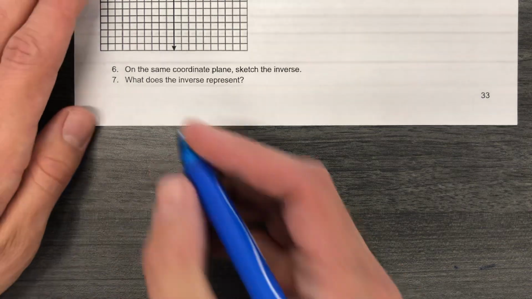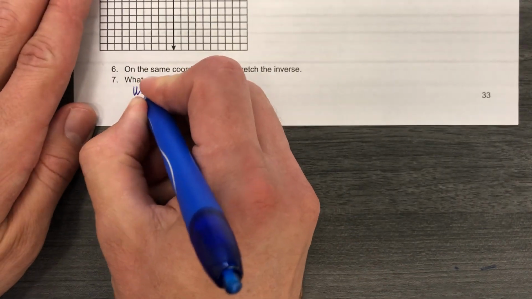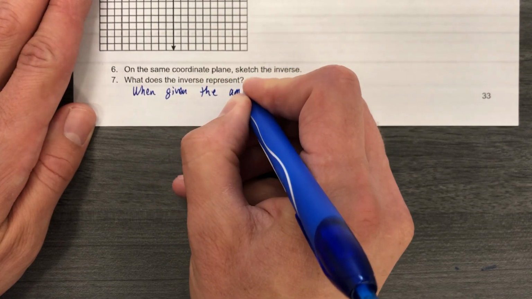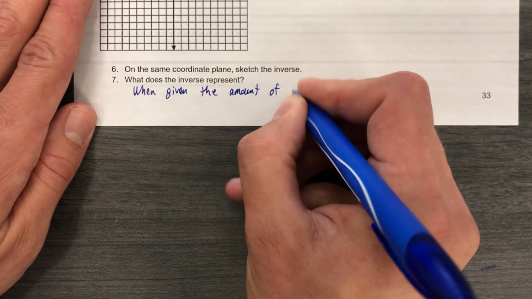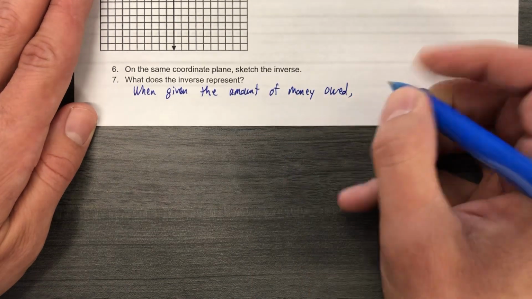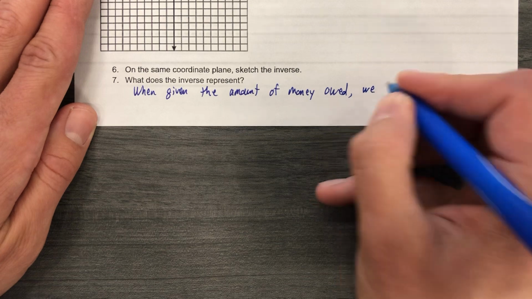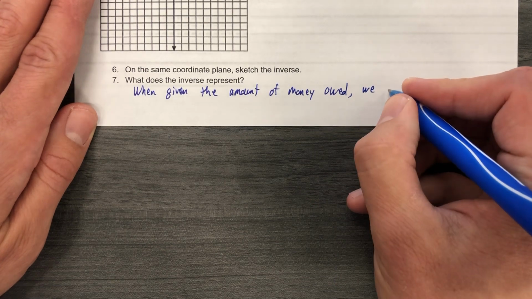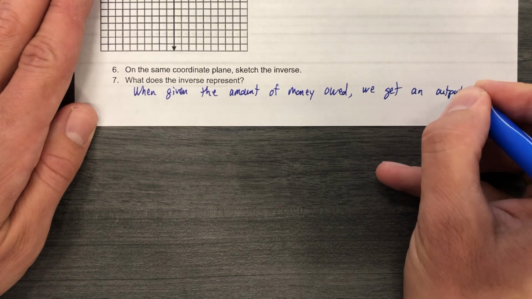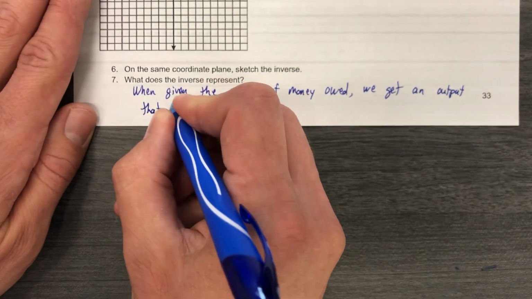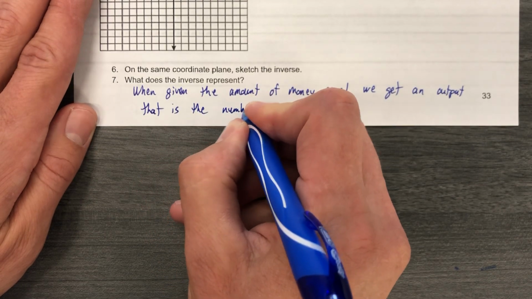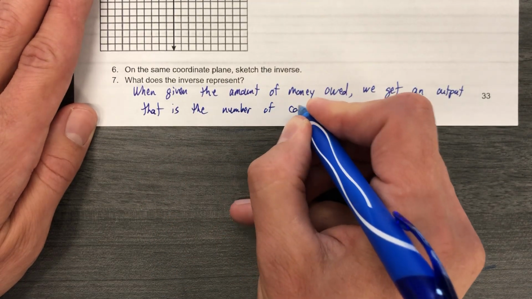So the inverse is, when given the amount of money owed, we get an output that corresponds to the number of coin flips.